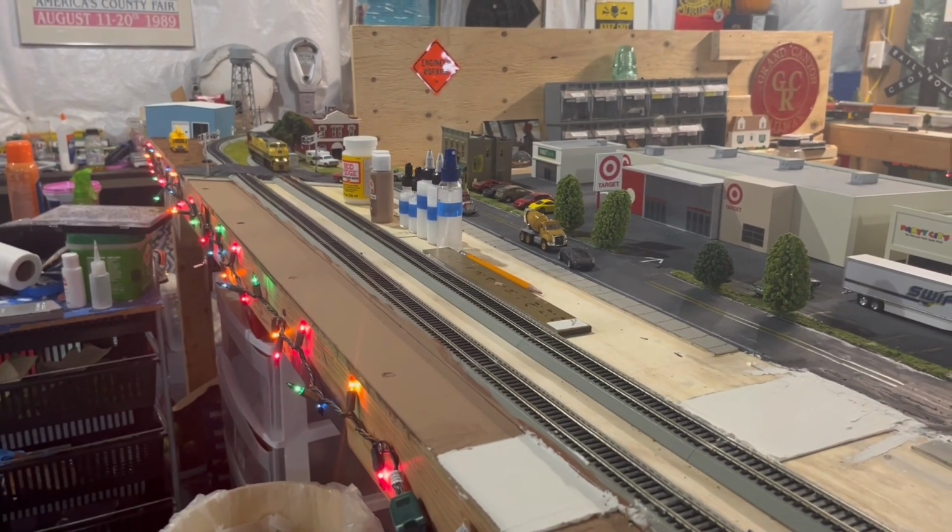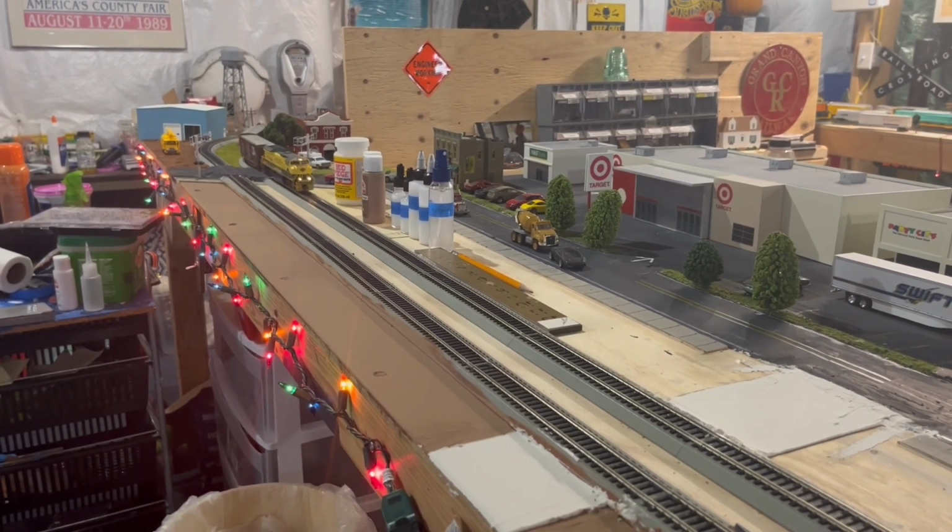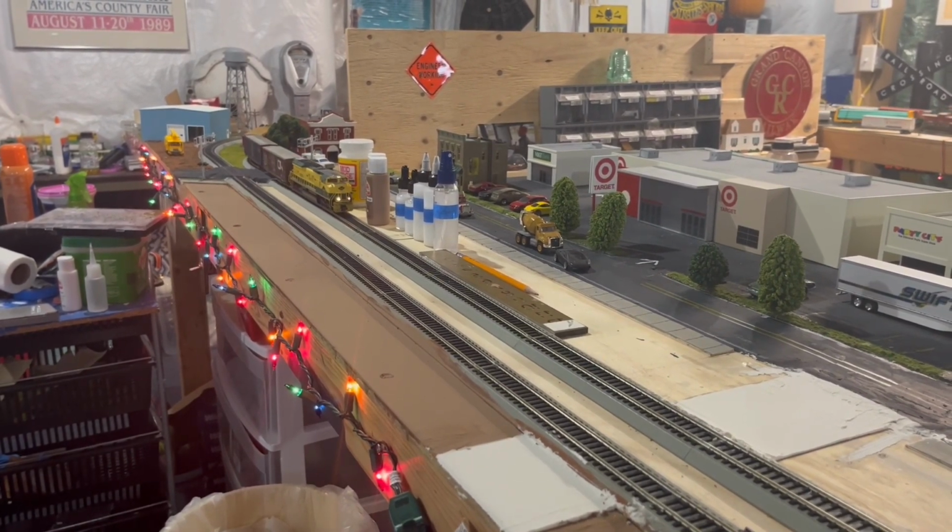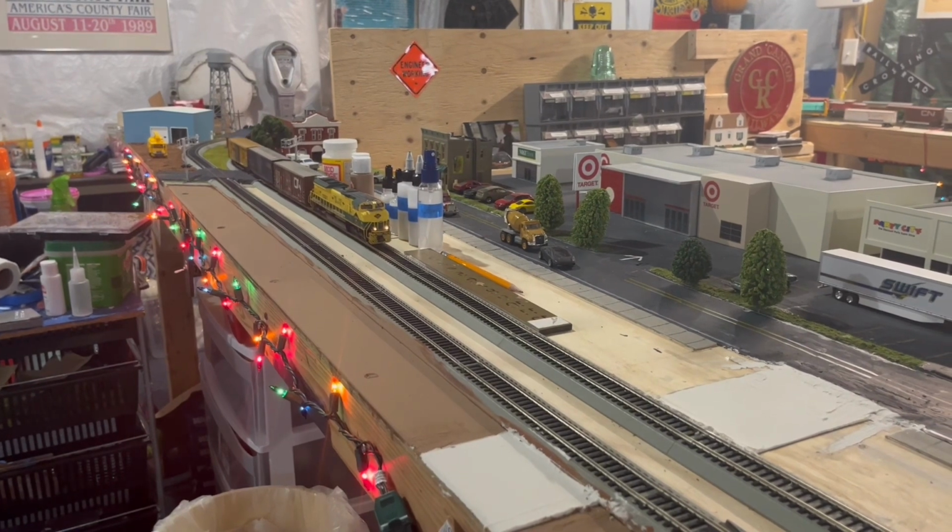Today we're going to be diving into a video of how I create roadways on my model train layout. Specifically today we're going to be making a side street.